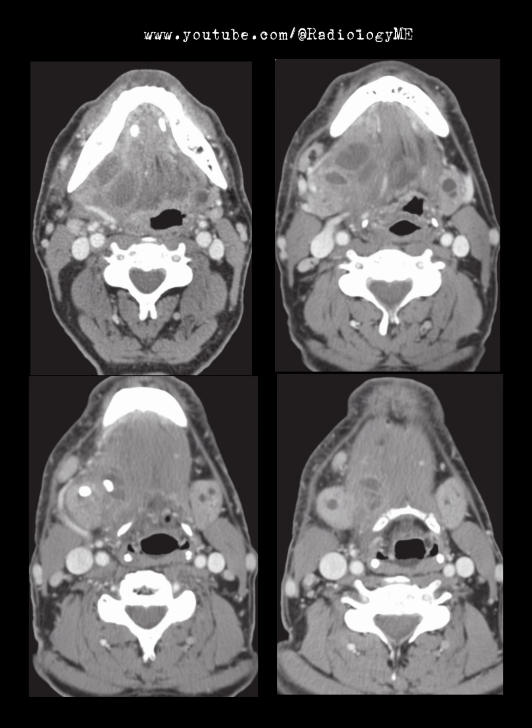When we move to the right submandibular region, I can see several low attenuation areas with peripheral high attenuation, which is probably representing enhancement. This area is also showing that the right submandibular gland is enlarged, and there's stranding of the surrounding fat, classic signs of infection and inflammation.